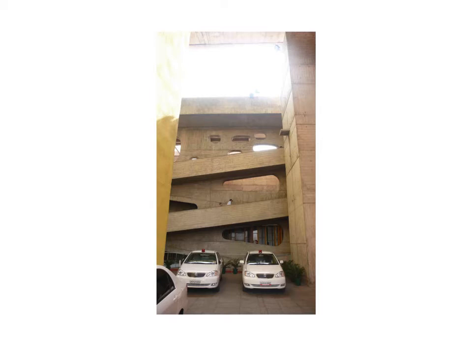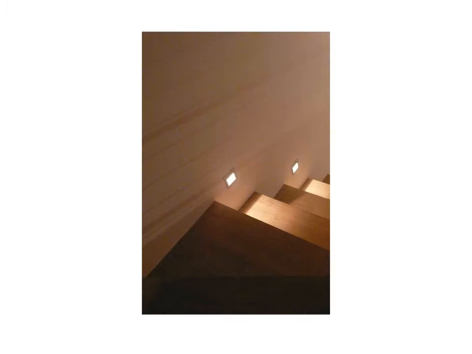You can see the ramps here that allow the judges and the various representatives of the cases to proceed, perhaps avoiding one another outside the courtrooms. The length and the amount of space taken up by these ramps, you can see, is very considerable.